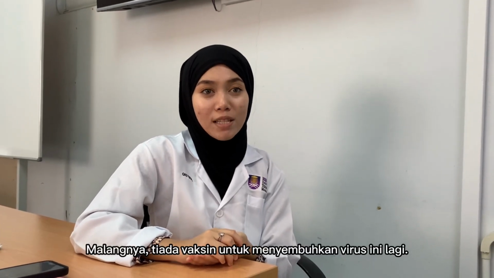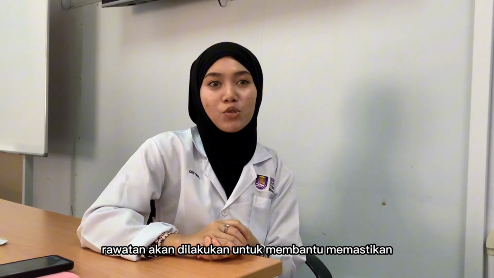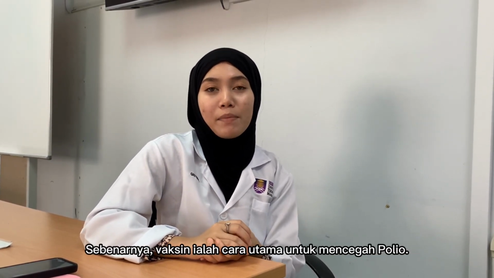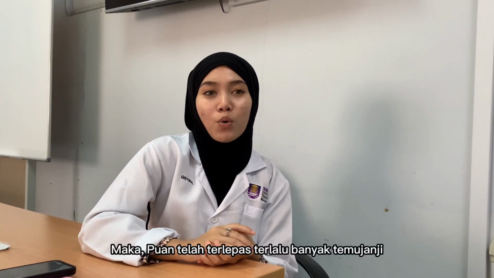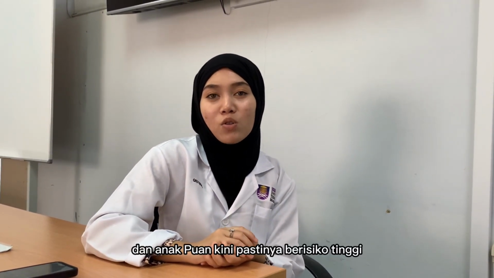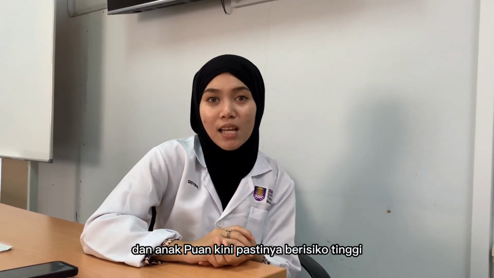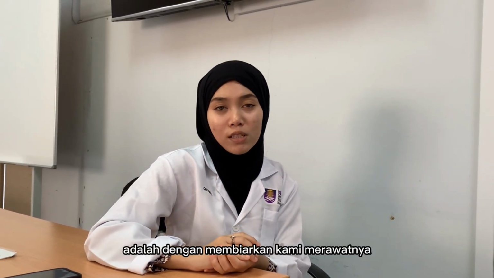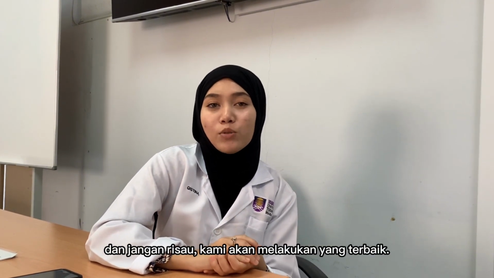These symptoms clearly show that your daughter is suffering from poliovirus. Unfortunately, there is no vaccine to cure the virus yet, but treatments will be done to help ensure your child's comfort and recovery. Actually, the vaccine is the main way to prevent polio. So you have missed too many appointments and your child is definitely at high risk and there's no turning back now. The only way you can help your child now is by letting us treat your daughter. And fear not, we will do our best.